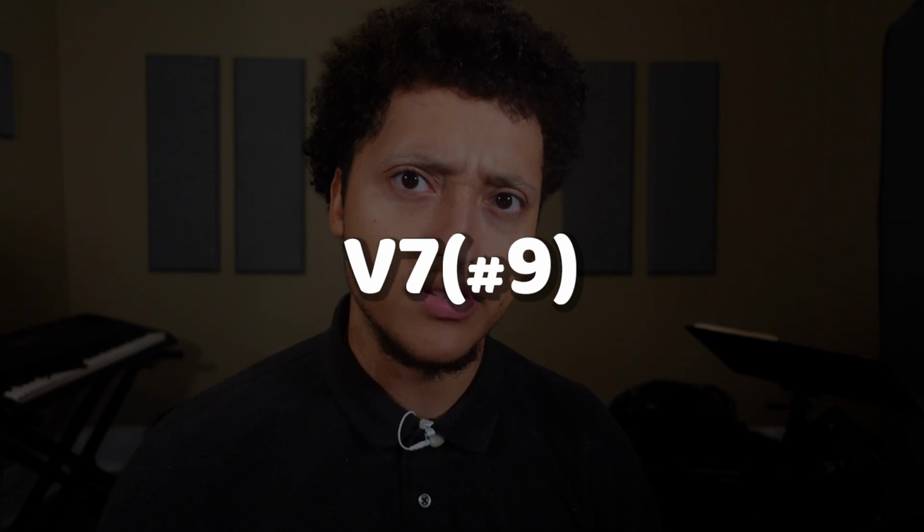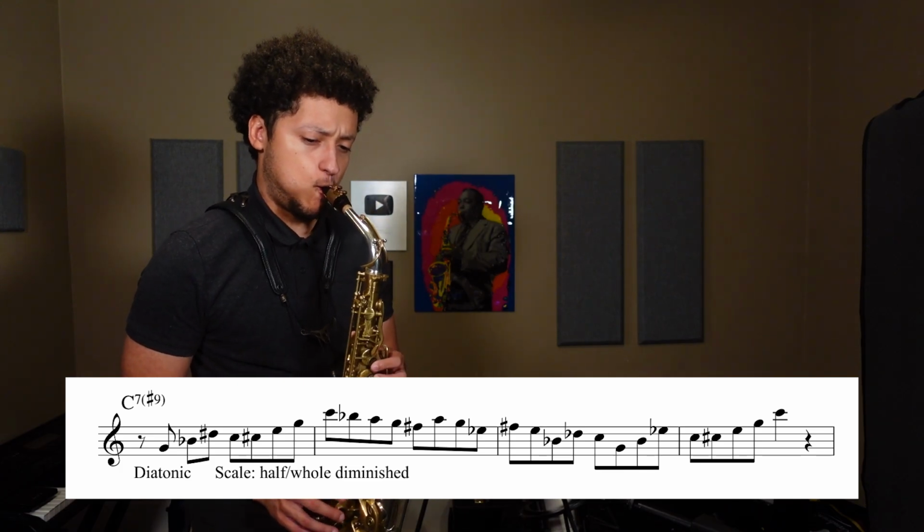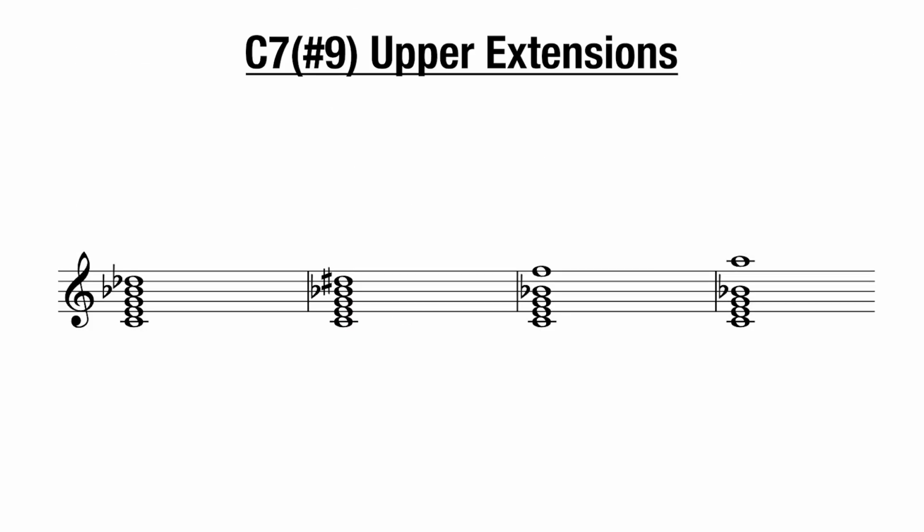Great! So, since you're now familiar with the dominant 7 flat 9, what about the dominant 7 sharp 9? Whoa, different color, huh? As usual, this chord consists of 1, 3, 5, and flat 7, but this time the upper extensions have both a flat 9 and a sharp 9, 11, and natural 13. Wait, what? This means we have 8 notes?